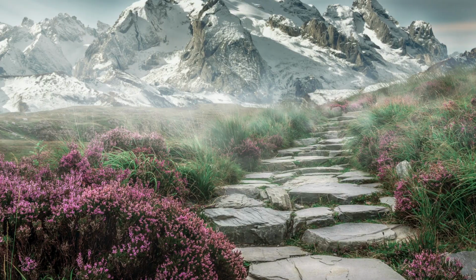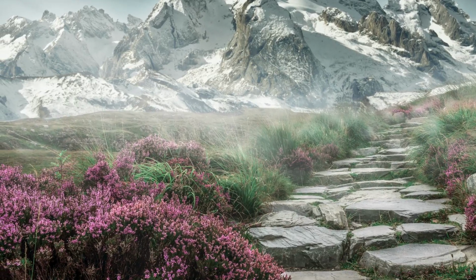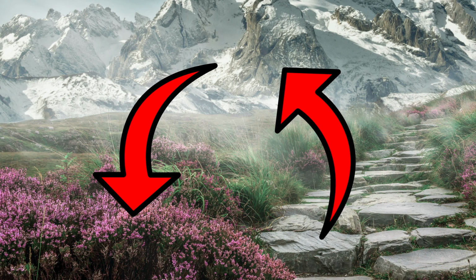For example, let's say you're making a thumbnail about hiking. You might feature a close-up of a beautiful flower in the foreground and a stunning mountain landscape in the background. The contrast between the close-up of the flower and the distant landscape creates depth and draws your viewers' attention to the main subject of the thumbnail, the flower.